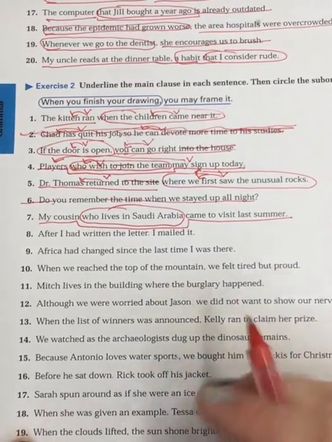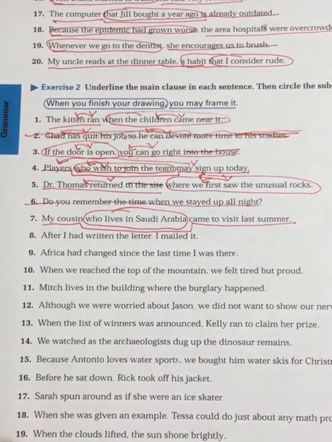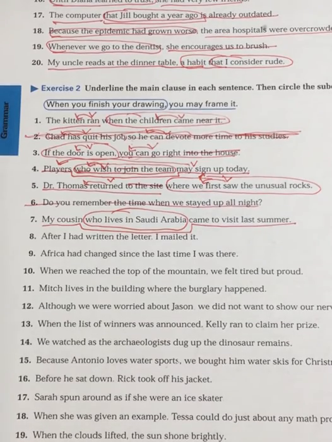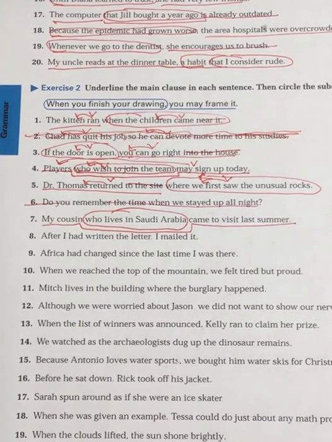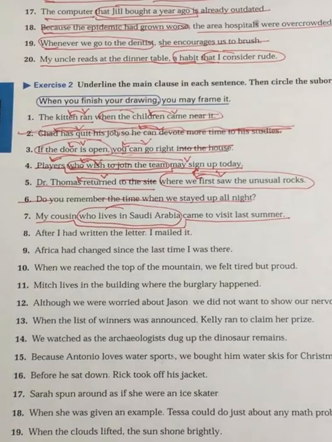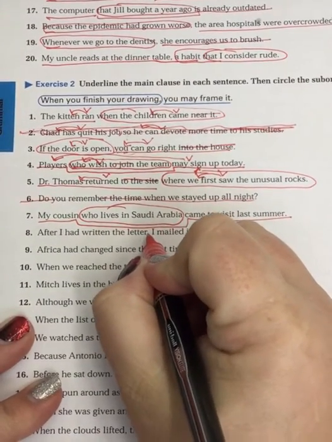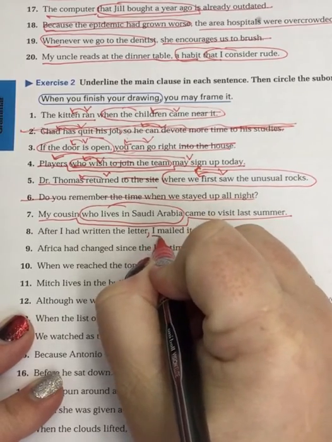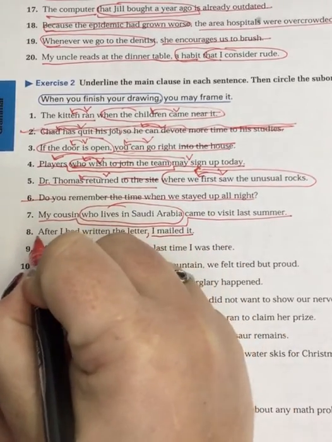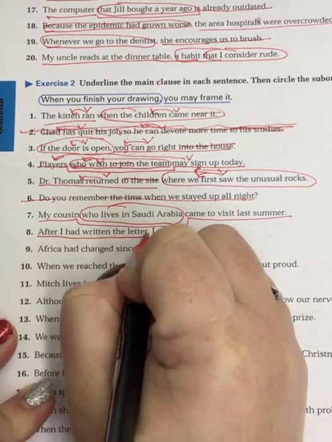Okay. Try 8, 9, and 10. So this is like all sentences together now? Okay, number 8.